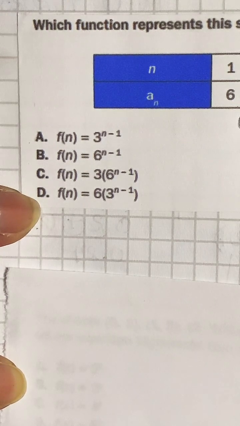Okay, Nicole's saying B and D. Omar is saying A and C. You're saying it's D. I'm saying B and D. Okay. All right.